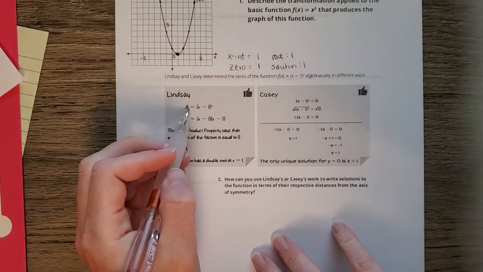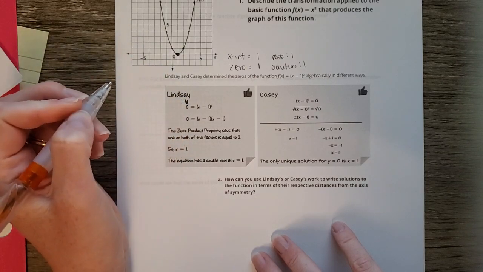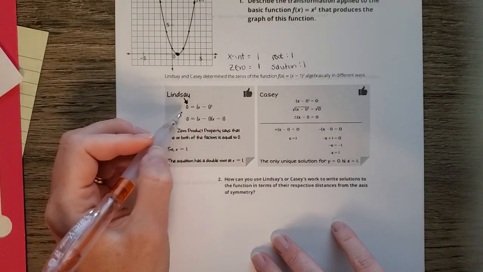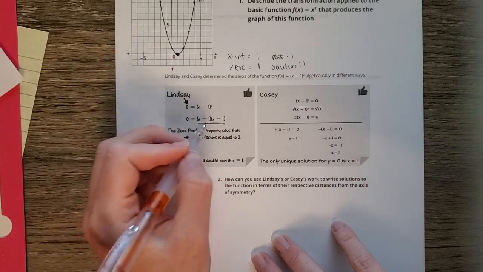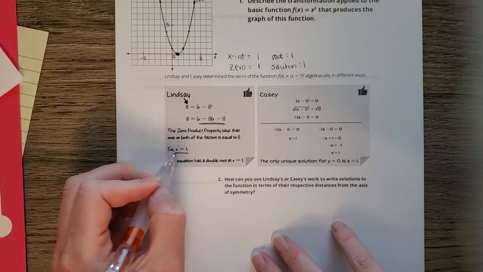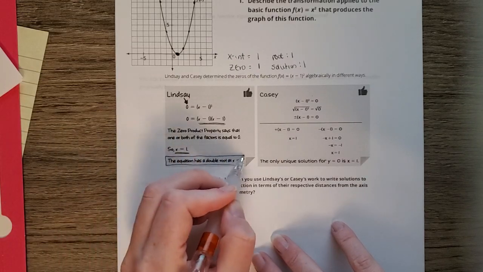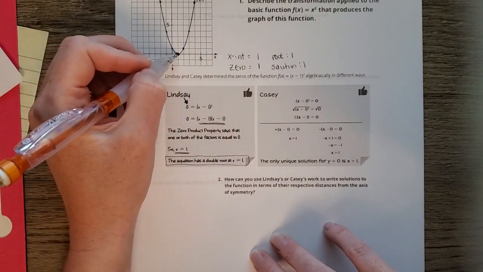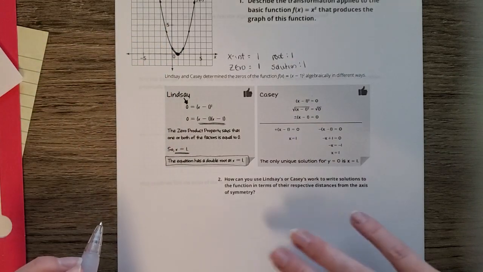Lindsay took the equation and put a 0 in, because if we're looking for the zeros, we put a 0 in for the function. So she put f of x as 0, and then she factored. Since it's squared, there are 2 factors, right? She set each factor equal to 0, and we got 1. The equation has a double root, x is 1. And the reason it's double is that there are 2 of them. When we graph a double root, we call this a bounce. It always bounces at that point.